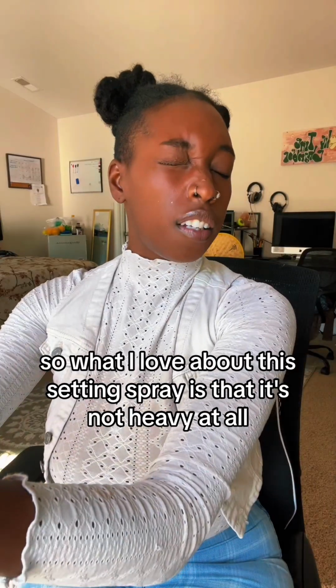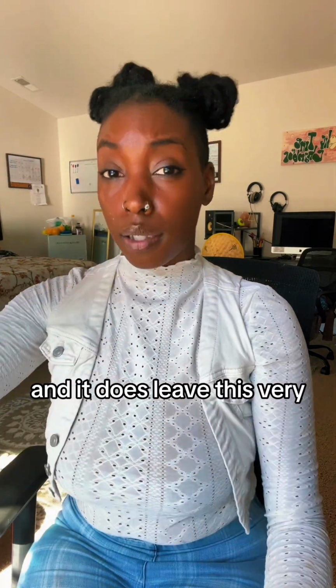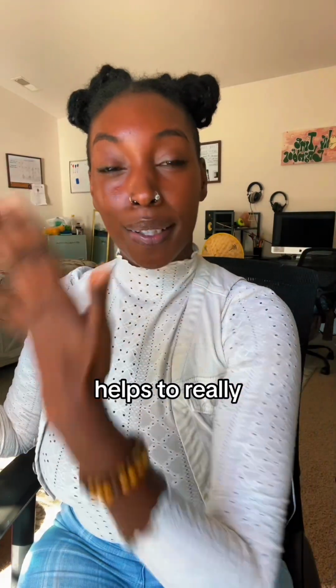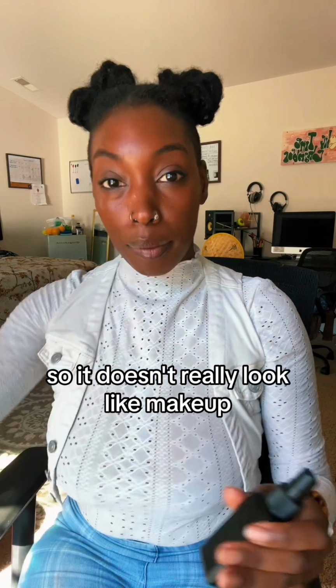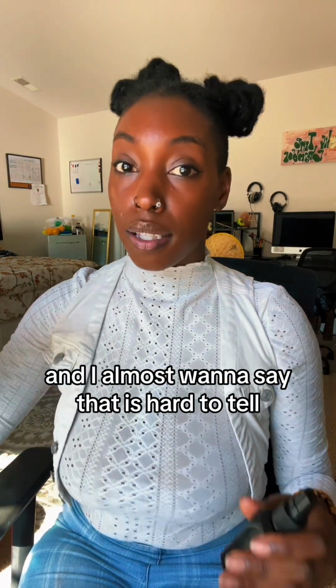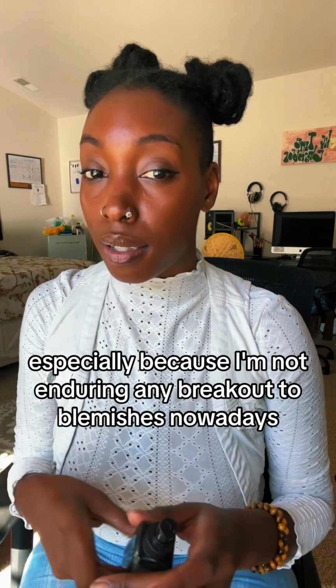So what I love about this setting spray is that it's not heavy at all, and it does leave this very, very natural glow. It helps to really keep the makeup in there so it doesn't really look like makeup. I actually have on foundation right now, and I almost want to say that it is hard to tell, especially because I'm not enduring any breakouts or blemishes nowadays.